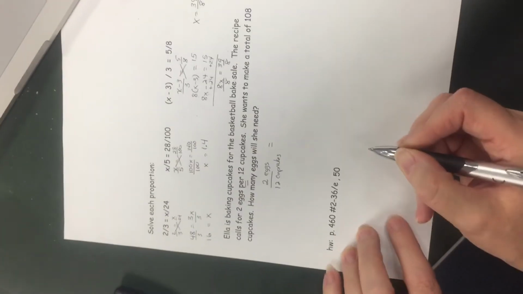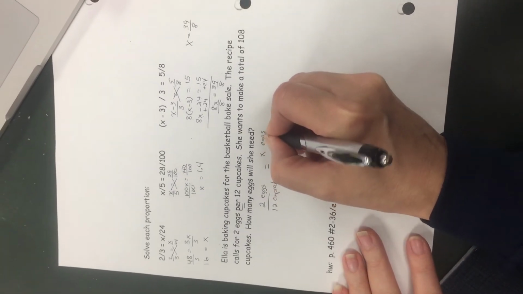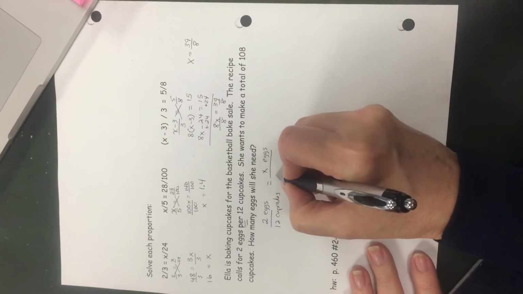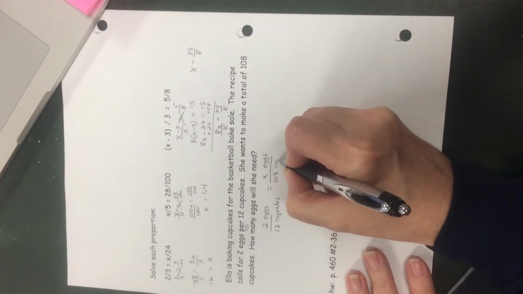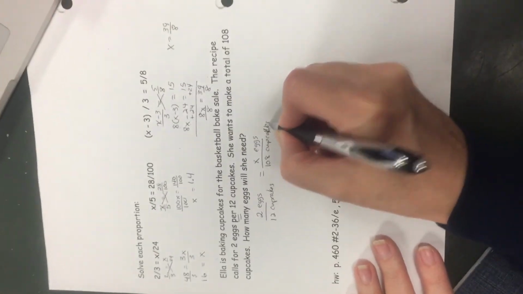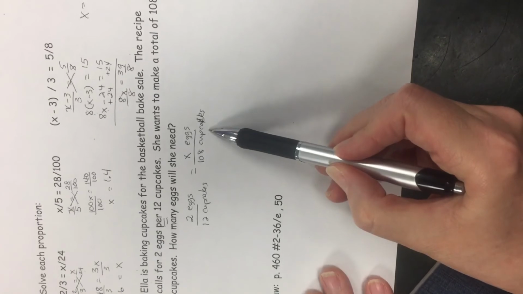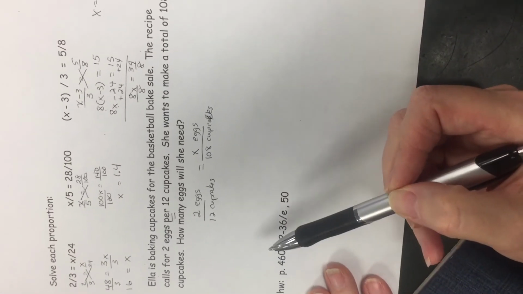So when we make the other ratio, we want to make sure we have the number of eggs on the top, and we want the total number of cupcakes on the bottom. So whenever you make this ratio, you want to match the eggs with the eggs and the cupcakes with the cupcakes. All right, then we just do the cross multiplication like we did before.